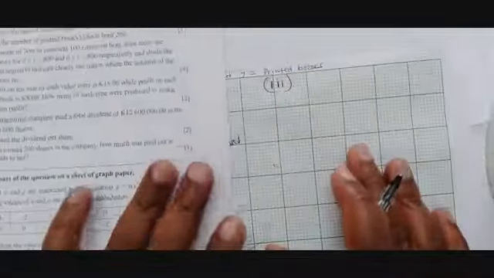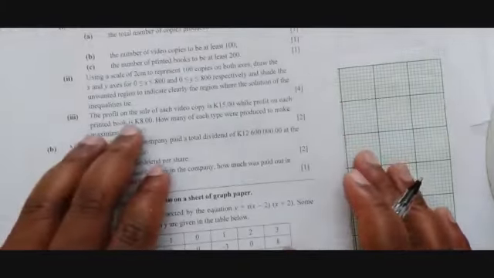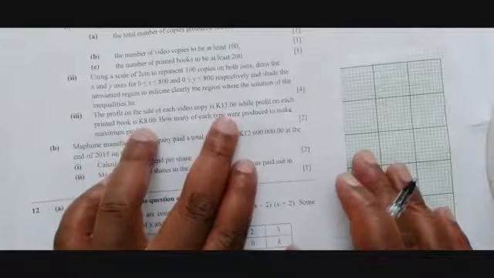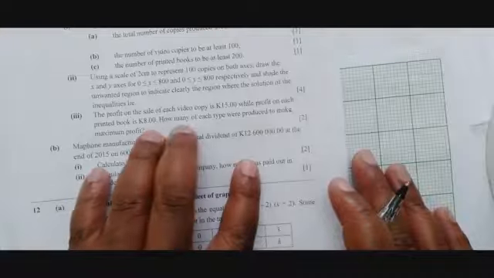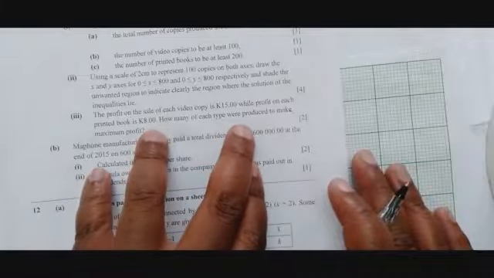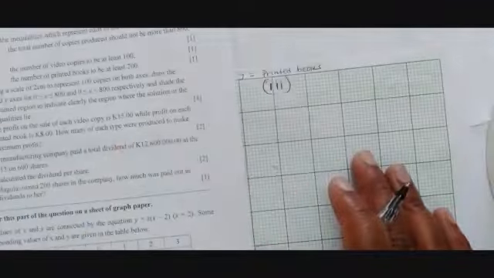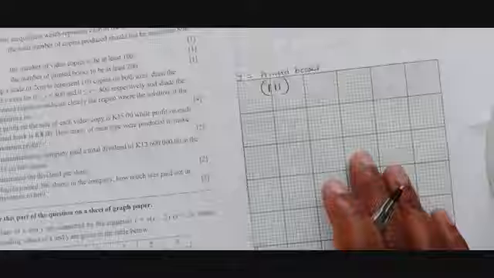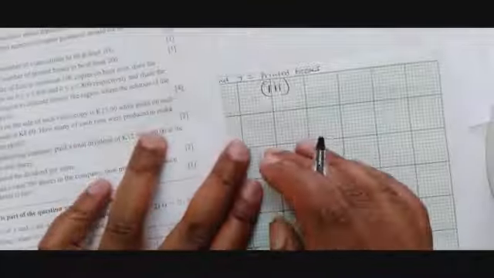Okay, now we are saying the profit on the sale of each video copy is 15 kwacha, while profit on each printed book is 8 kwacha. How many of each type should be produced to make maximum profit? If we want to ascertain the number of copies of each type to make the maximum profit, since we are talking about profit, we use the profit objective function.